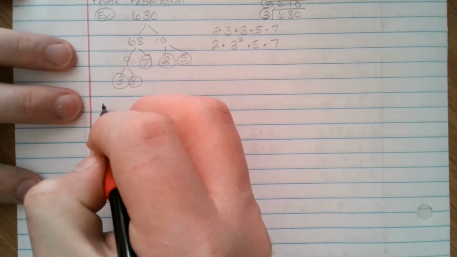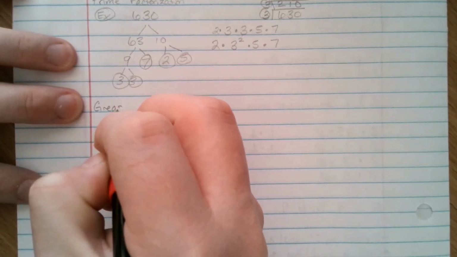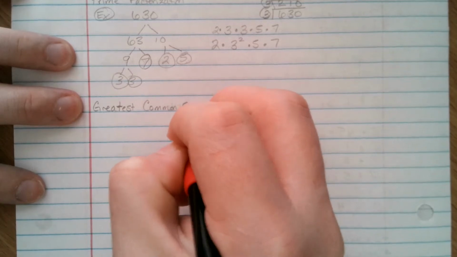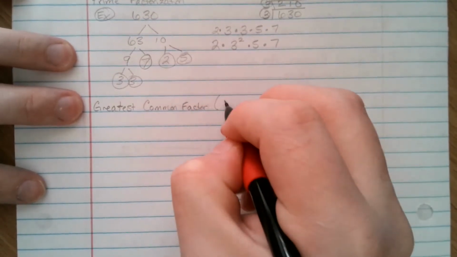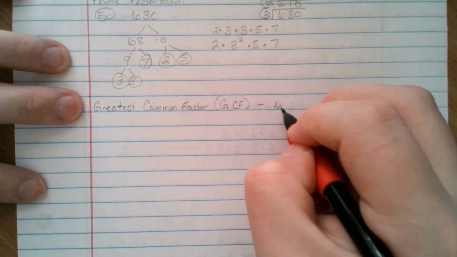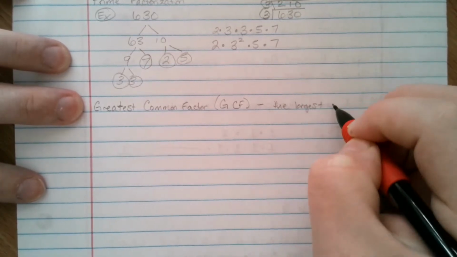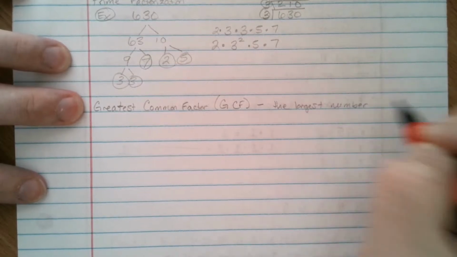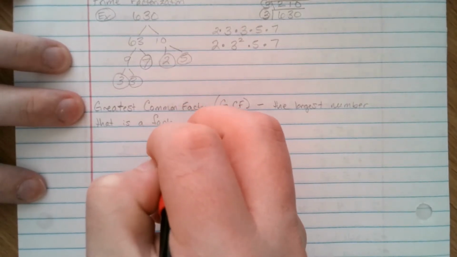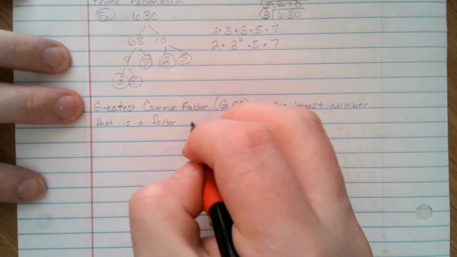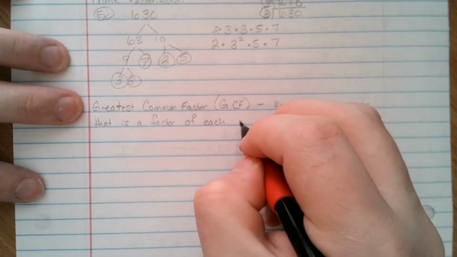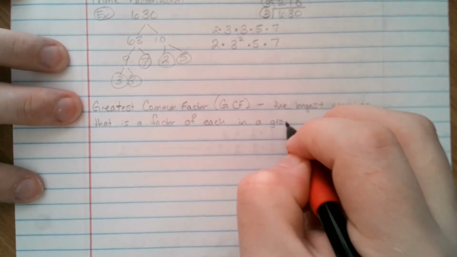Going forward, we understand the definition of a greatest common factor, or GCF, as it is the largest number that is a factor of each in a group of numbers.